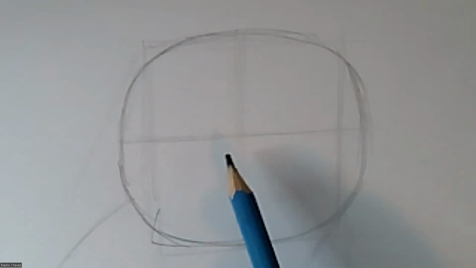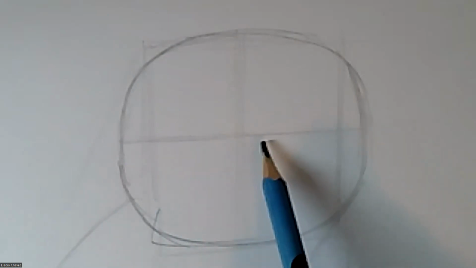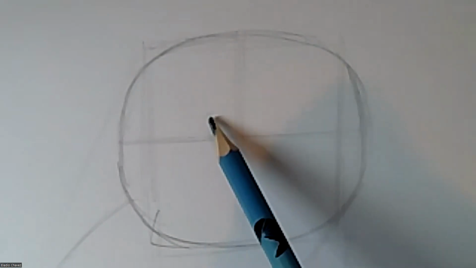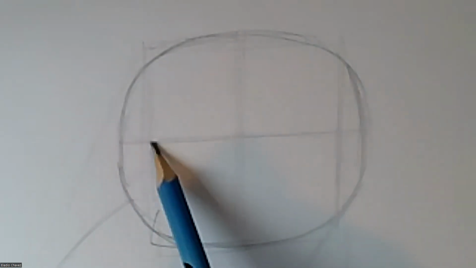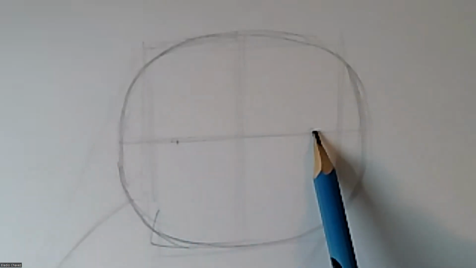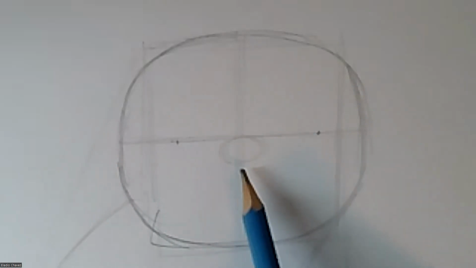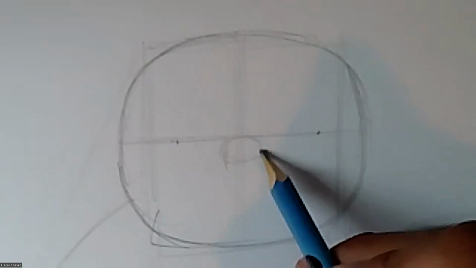We've got the eyes and the nose. Let's get the nose in there first. Get that nose in there. How big is that nose compared to the eyes? Well, I can see the center of the eyes is a little bit off center, towards the outside, and the nose right in the middle. And how big is that?